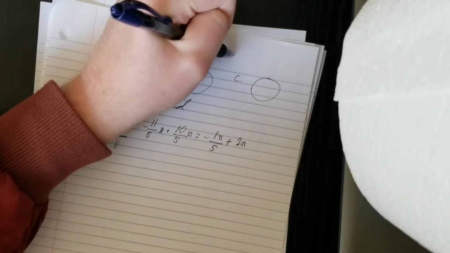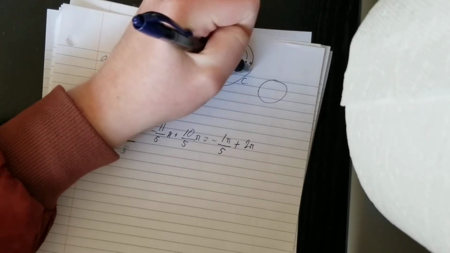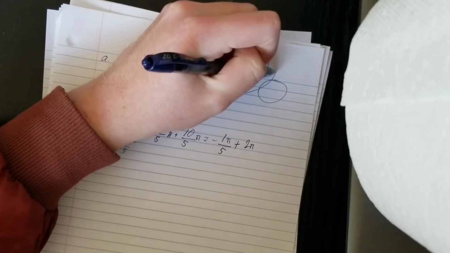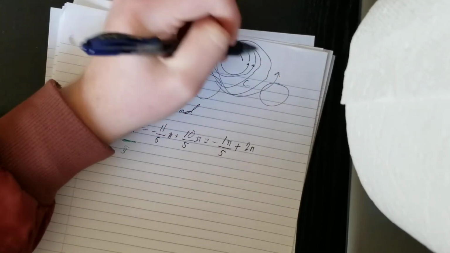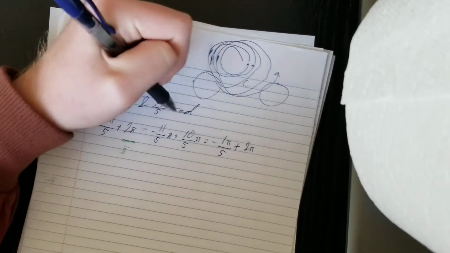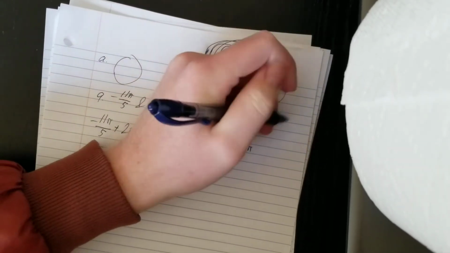Because I could go 2 pi around, or 4 pi around, or 6 pi, 8 pi, 10 pi, right? It just is more rotations around. I still end in the same spot. So I could go as many rotations as I want to get to where I want to be, which is here. Let me see if I can do that.